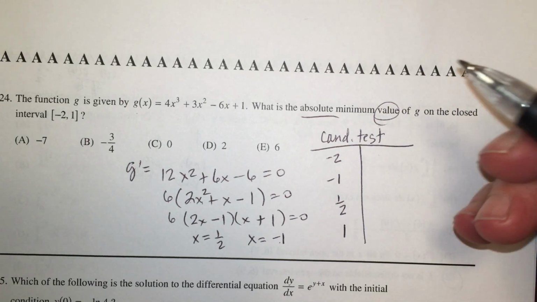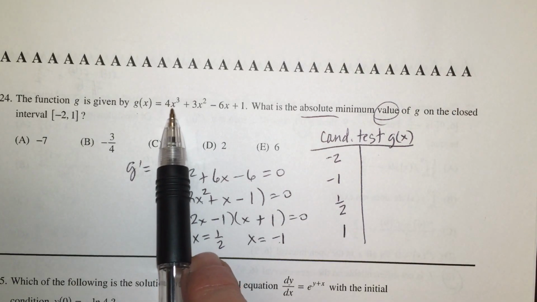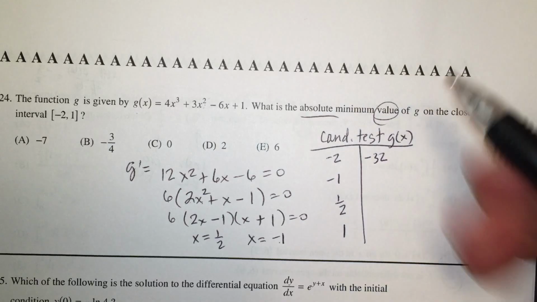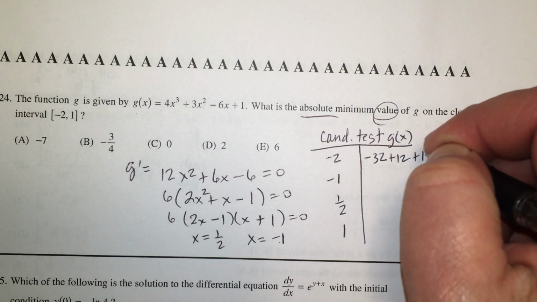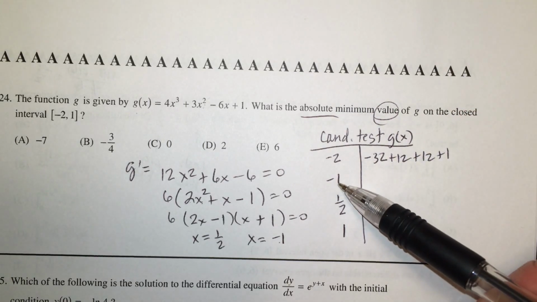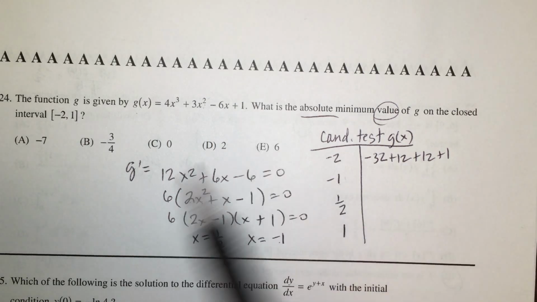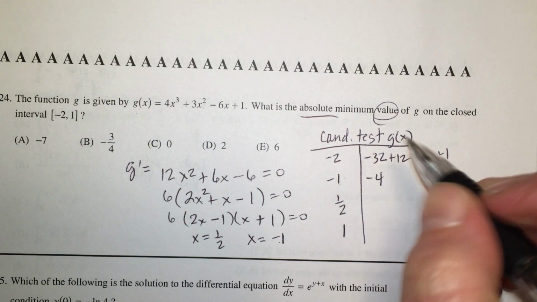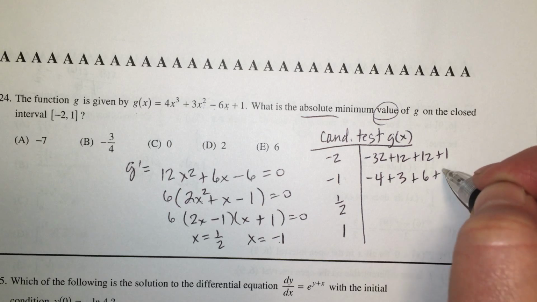So if I substitute -2 into g of x here, that's going to give -8 times 4, it's -32. It's going to be 4 times 3, so plus 12, and that's going to be plus 12 and plus 1. And then if I substitute -1, now if I went ahead and did the wiggle graph, then I would know if these were mins or maxes, but I can just go ahead and substitute them in here. If I substitute -1 in there, then it's going to leave me with -4. It's going to change to a positive 1 times 3, so plus 3, and that's going to change to a plus 6 and plus 1.